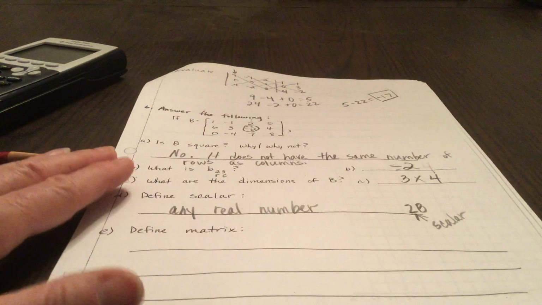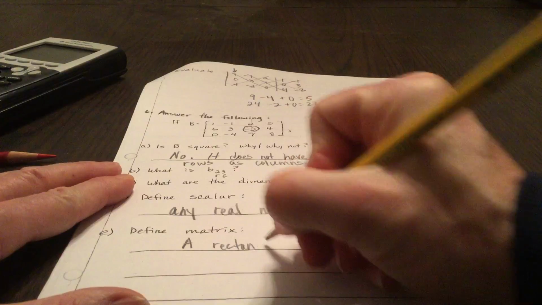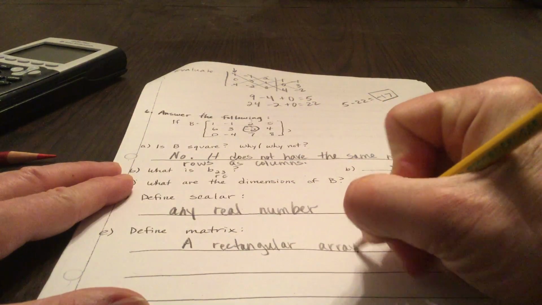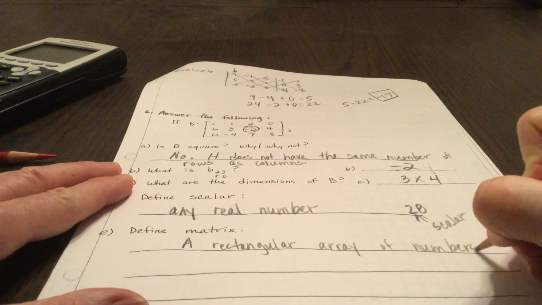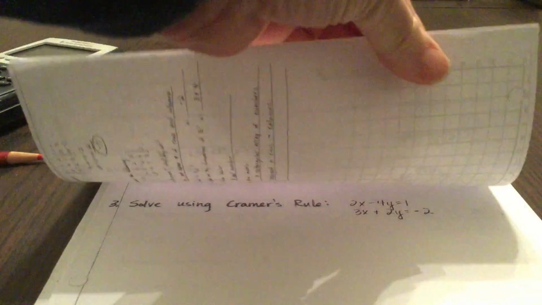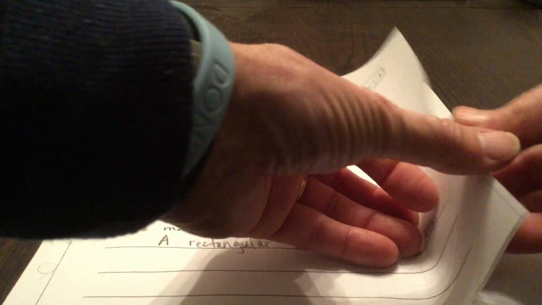Define matrix. A matrix is a rectangular array of numbers. If you don't know that already, learn it. Do not make me mark that wrong.